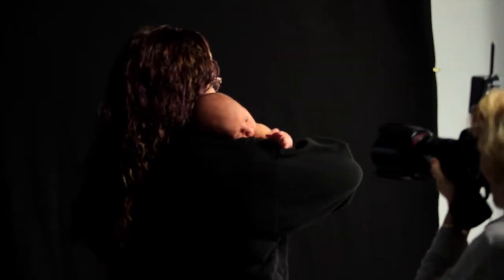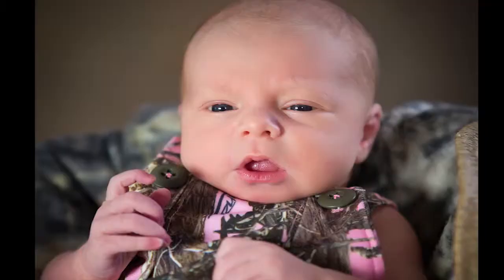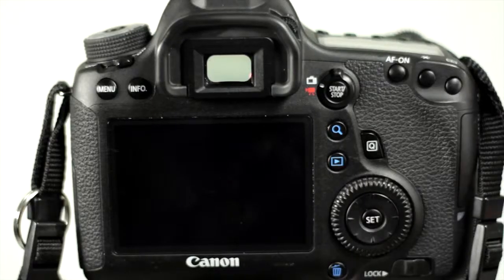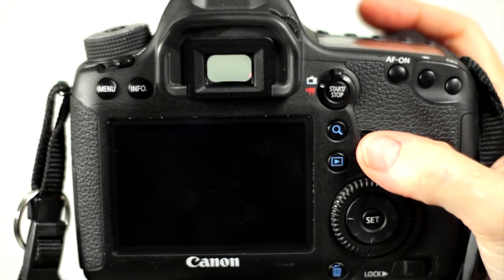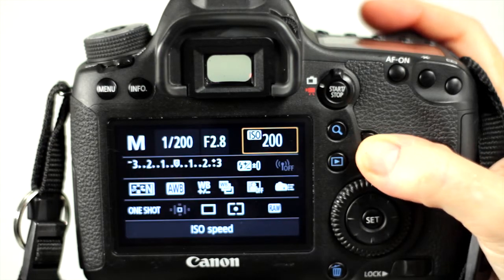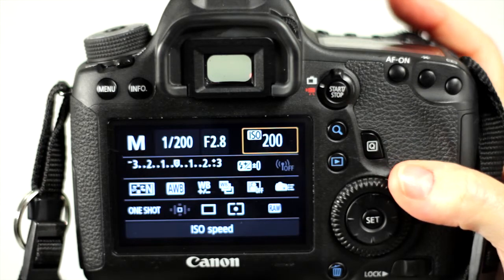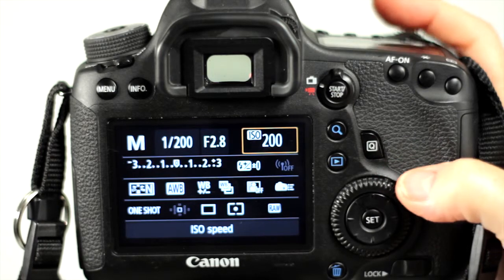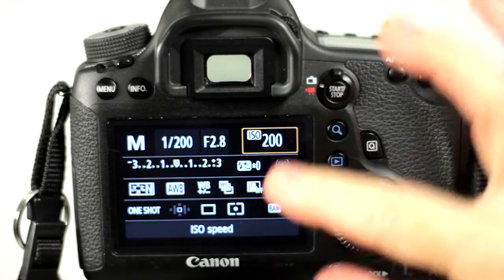Photograph babies with a very shallow depth of field. A shallow depth of field is when you have a very narrow point of focus and the rest of the picture is blurred out. You achieve a shallow depth of field by either having a very wide aperture, such as f1.2 to f2.8, or zooming, or a combination of both zooming and a wide aperture.